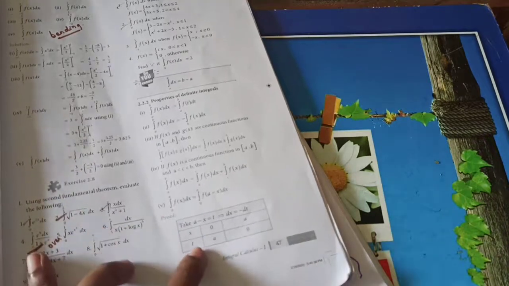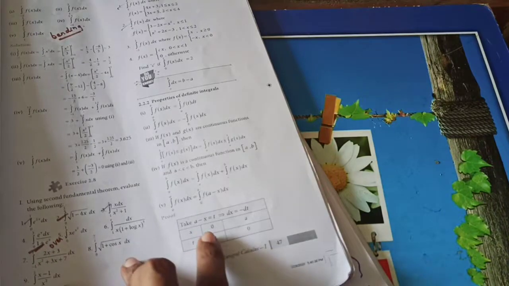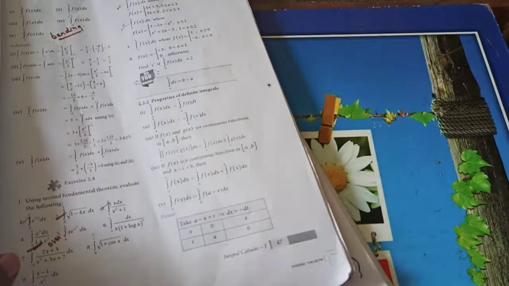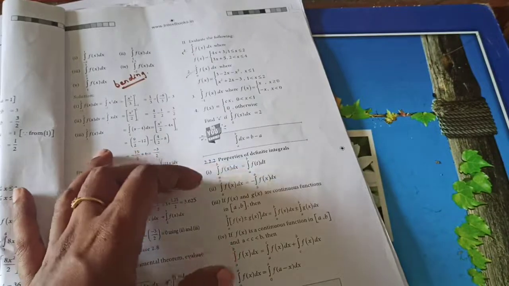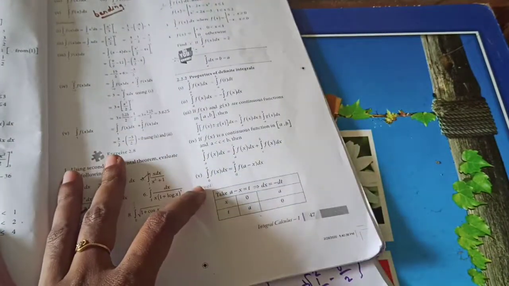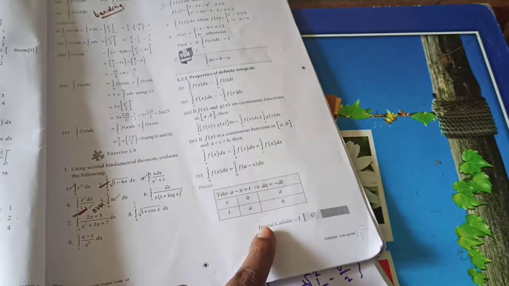So come to the first part. Now take a minus x, so for x you take the interval as 0 to a. Listen here, this is the 5th property. Up to the 4th property there is no proof, so for those they will ask one-word answers or anything. From the 5th property onwards they gave the proof. So this is the proof for the 5th property.